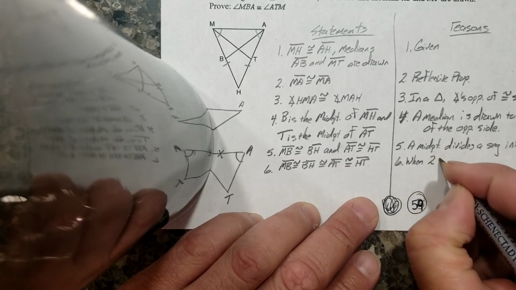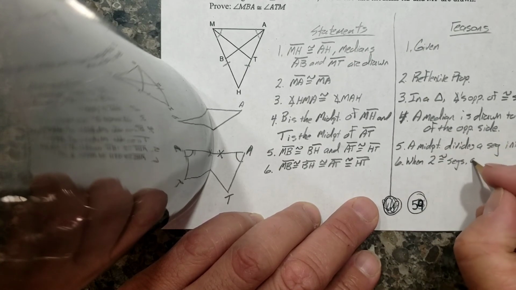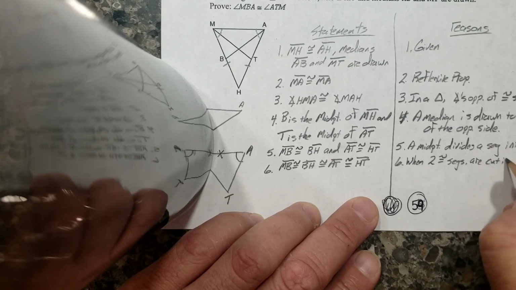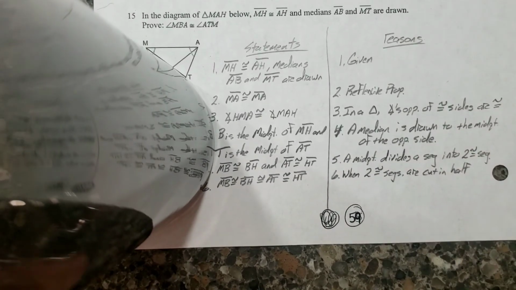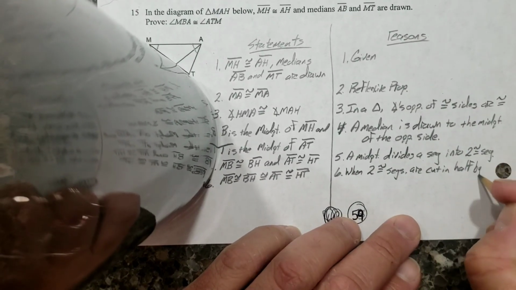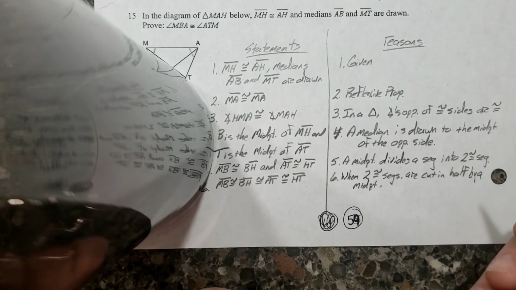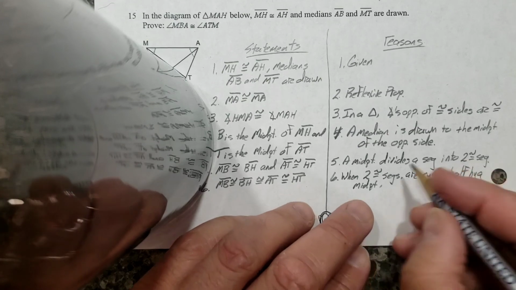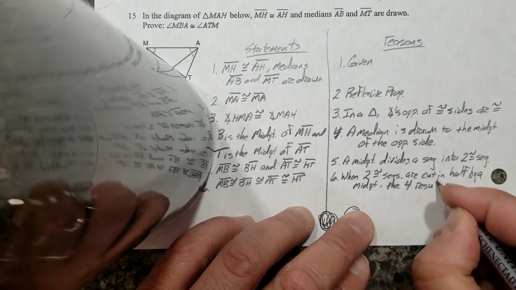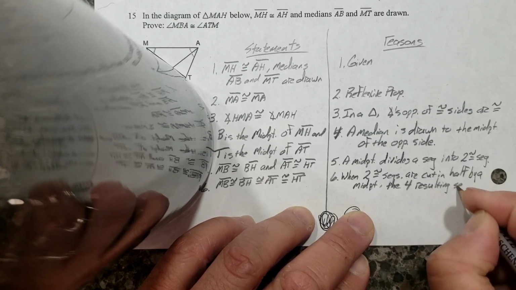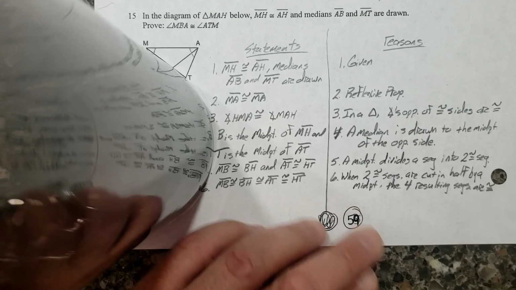when two congruent segments are cut in half by a midpoint, the four resulting segments are congruent.